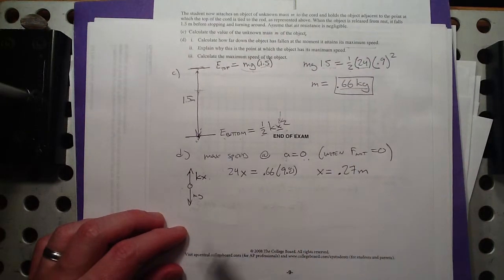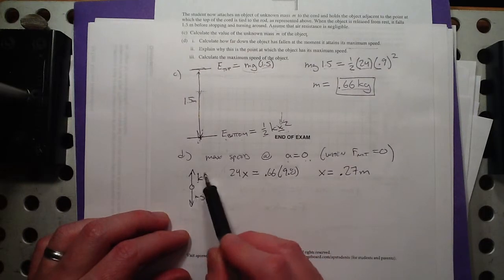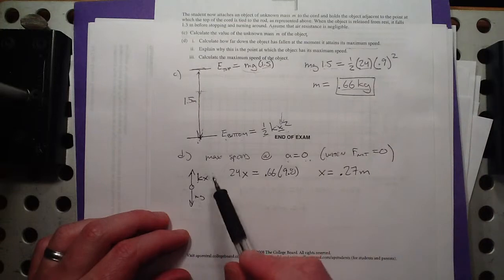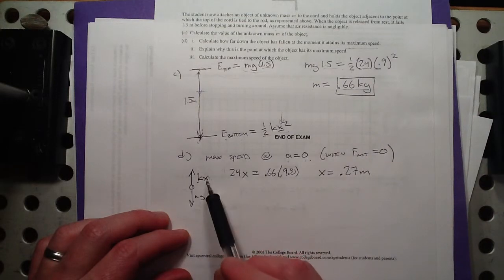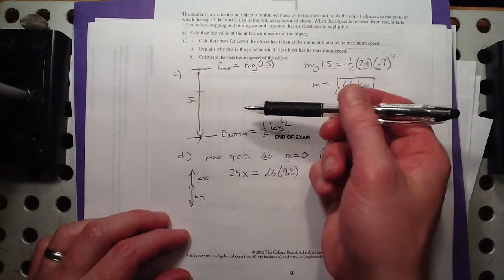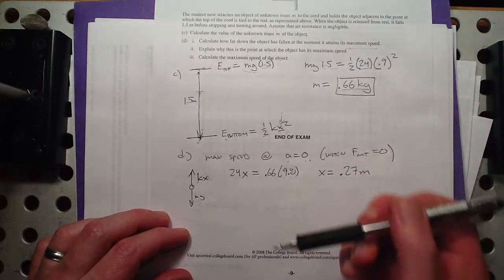Now, we need to make a little adjustment to that, because that's how far it's stretched. When it's in free fall, it's just accelerating, and I should say the acceleration doesn't start decreasing until the spring starts to stretch.